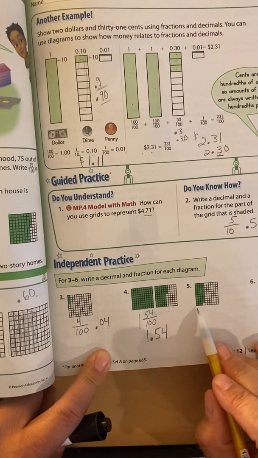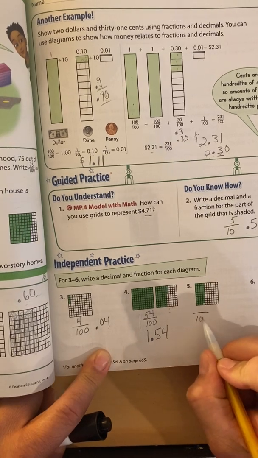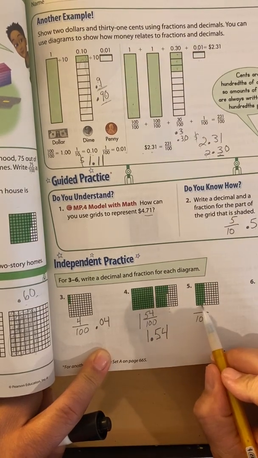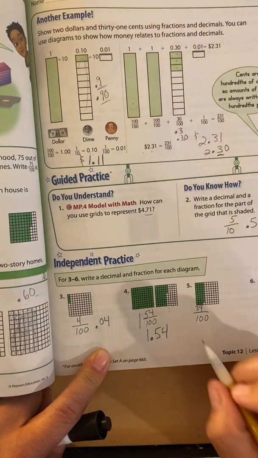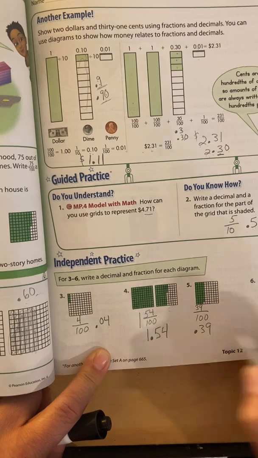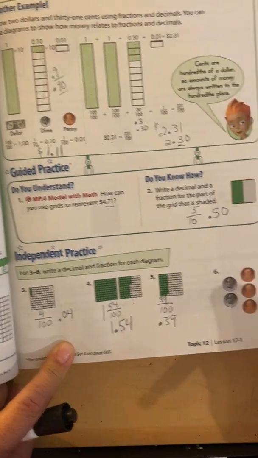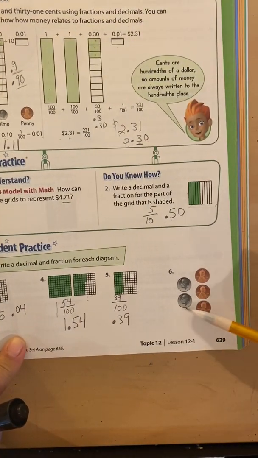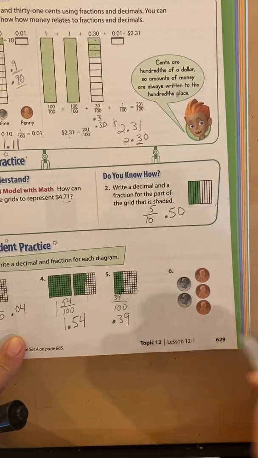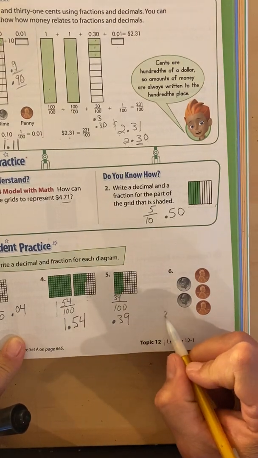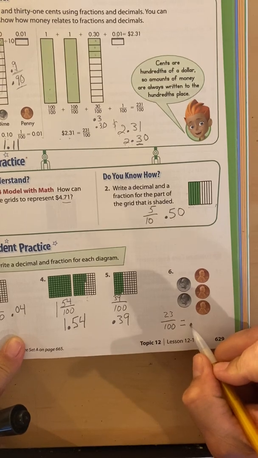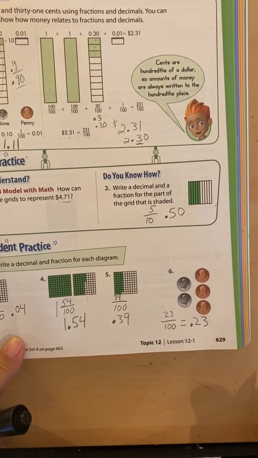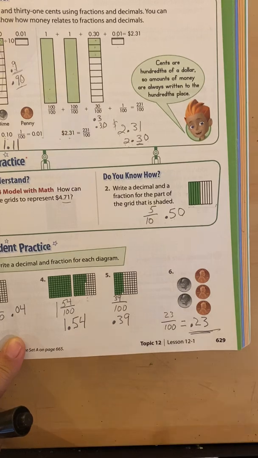Number 5. This is out of 100 again. How many are shaded? 10, 20, 30, looks like 9. So 39 hundredths. As a decimal, 0.39. Okay, money problem. How much money? 10, 20, 21, 22, 23. Well, what's a dollar out of? A dollar is 100, so it'll be 23 hundredths. Or you could write it as 0.23. 23 cents, right? 23 hundredths.